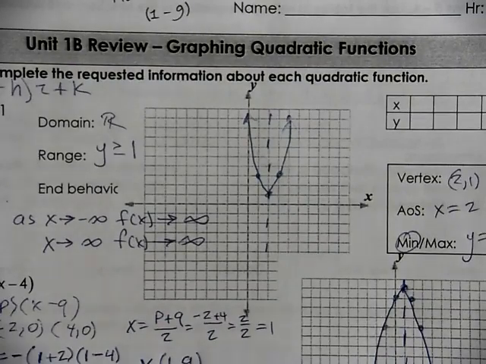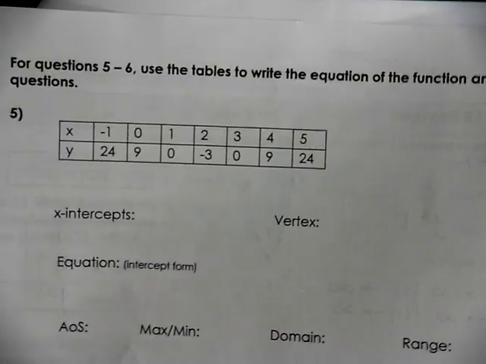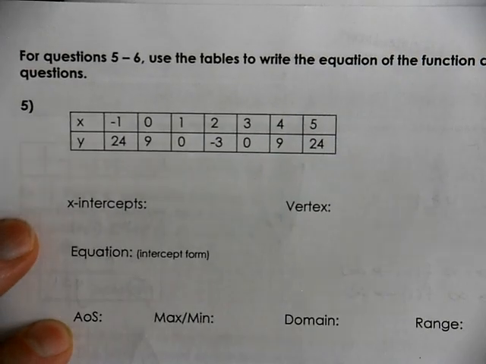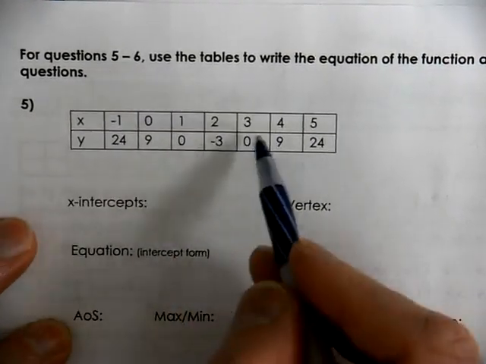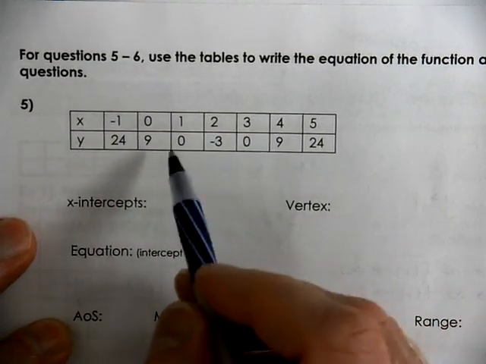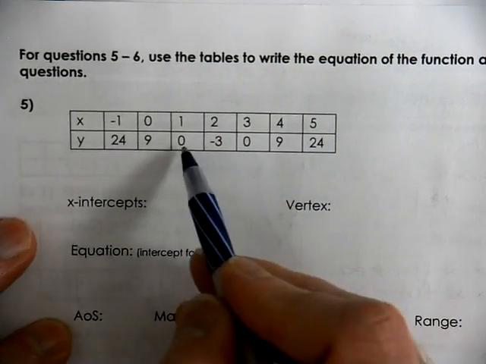This is Algebra 2 with trig. We're working on the 1B review. We've already completed the first side. We're now on the second side. We're looking for the equation using the table for the quadratic that's going to make this up.